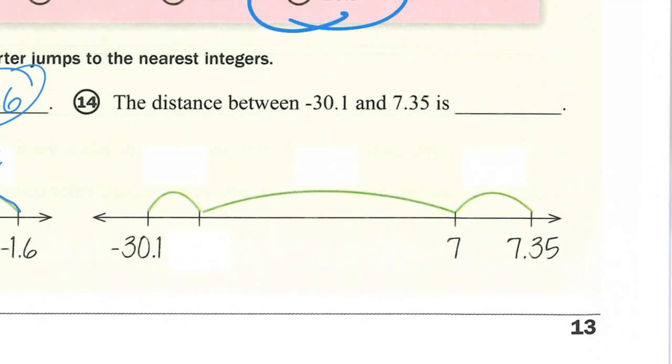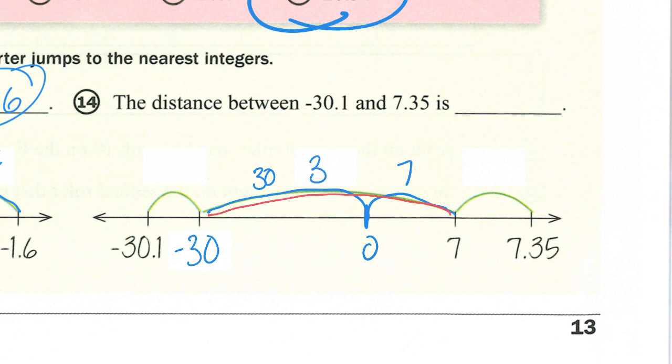In number 14, we're going from -30.1 to 7.35. I'm going to put -30 right here. And I know there's some crossing from positives to negatives, so I'm actually going to add one here that they don't have. I'm going to add in 0 right there. And so I know from 0 to 7 is 7, from 0 to -30 is 30. So the total distance from 7 to -30 is 37.